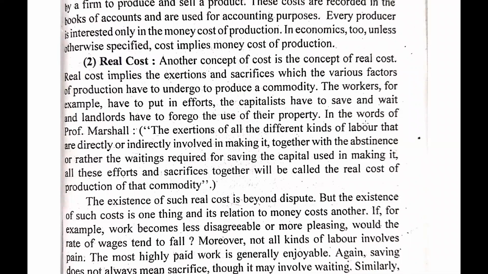In other words, of Professor Marshall, the exertion of all different kinds of labor that are directly or indirectly involved in making it, together with the abstinence, or rather the waiting required for saving and capital used in making it. All these efforts and sacrifices together will be called the real cost of production of that commodity.